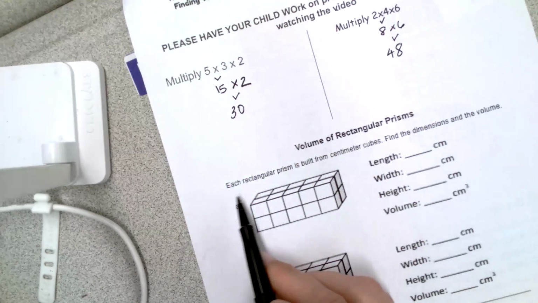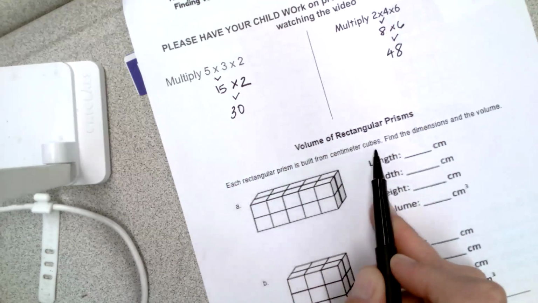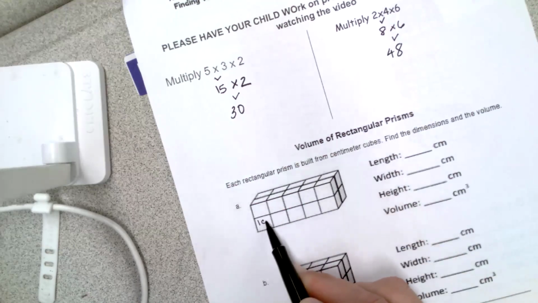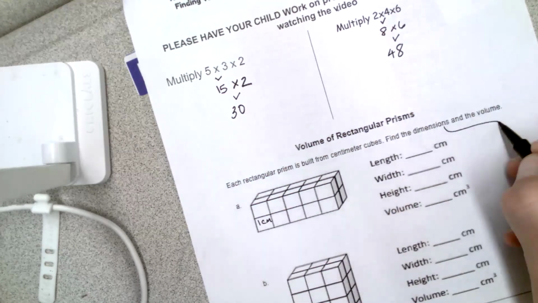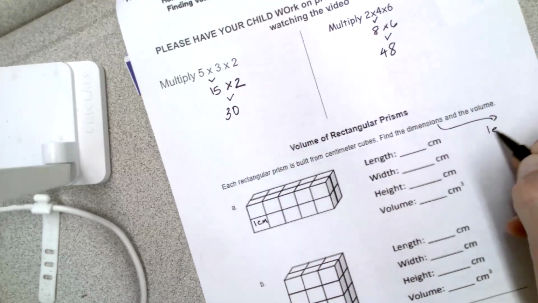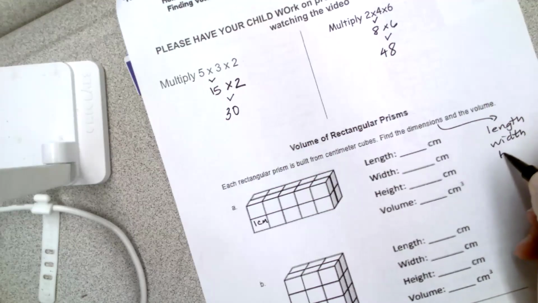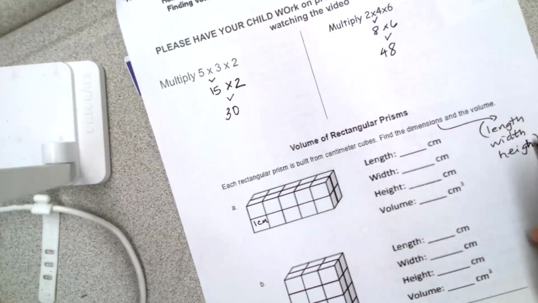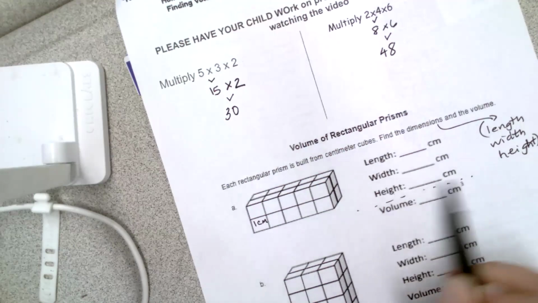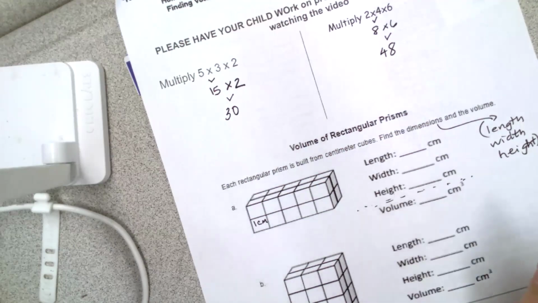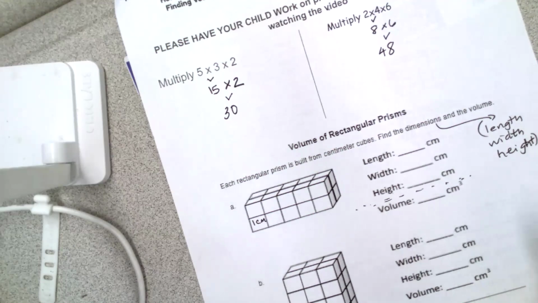All right. Each rectangular prism is built from centimeter cubes. So each one is 1 centimeter. Find the dimensions and the volume. Dimensions are length, which is what they have here, width, and height. So that's just in parentheses. So length, width, and height. That's what they mean by dimensions. And then the volume is the product of all three. We'll get to that.